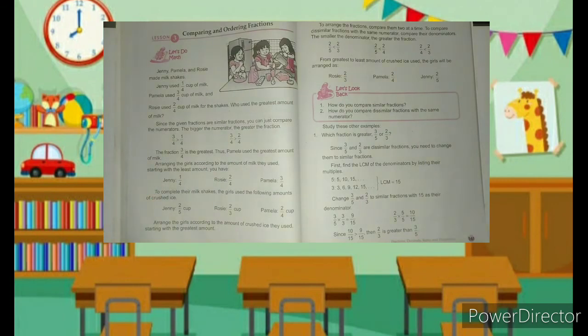So to complete their milkshake, the girls use the following amounts to crush ice. Jenny crushed 2/5 cup, Lucy 2/3 cup, and Pamela 2/4 cup. So we will arrange the girls according to the amount of crushed ice they used, starting from the greatest amount.